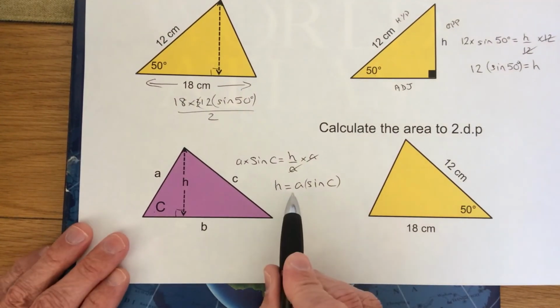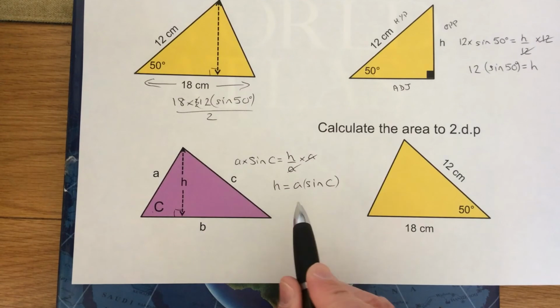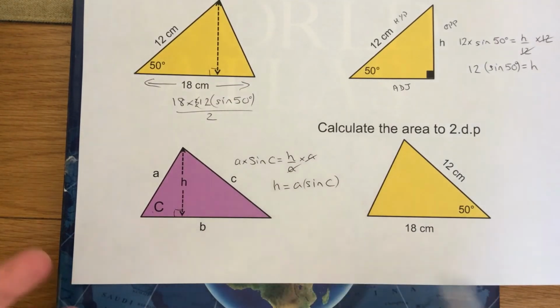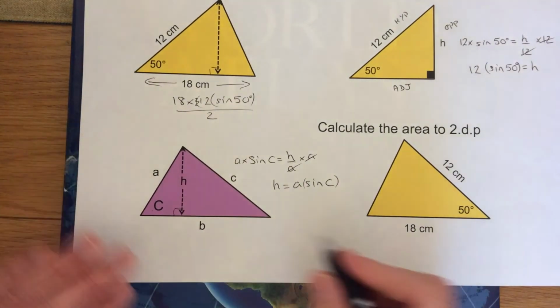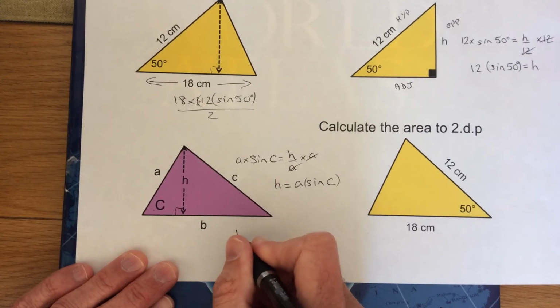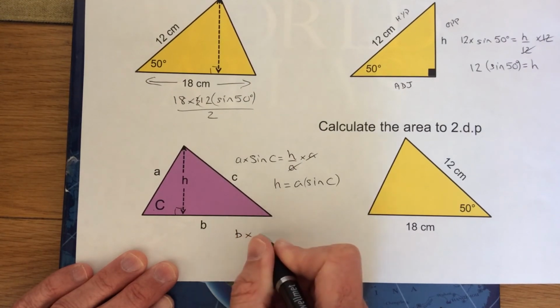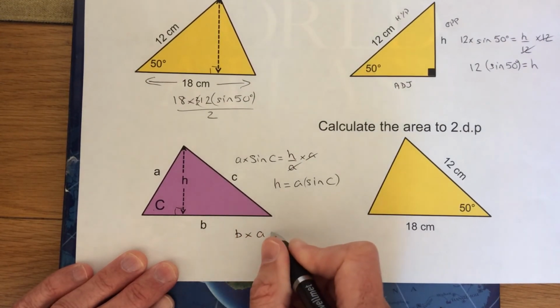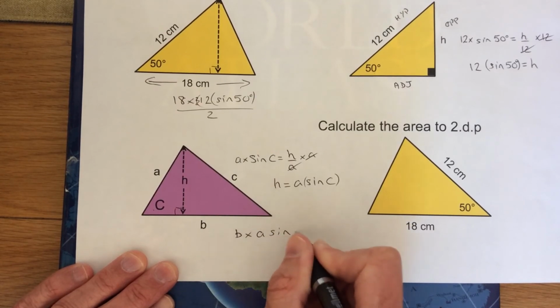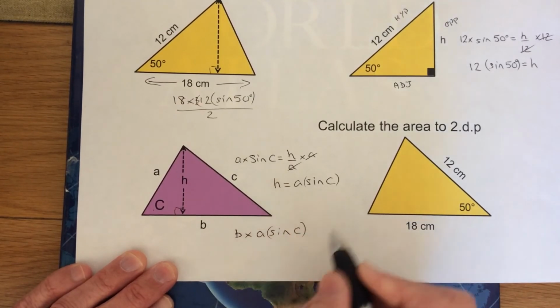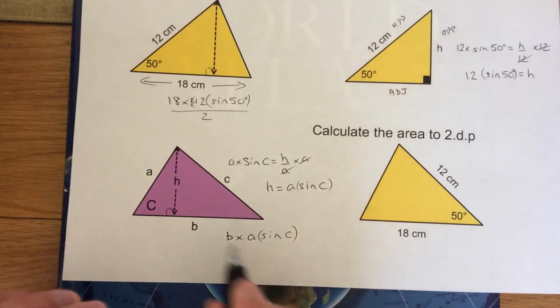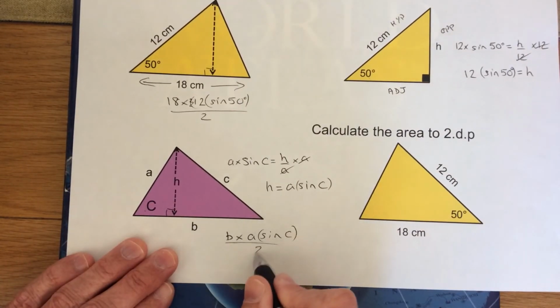Okay, that seems to be okay. So now I know my height. What do I do with the height? Well, I always times it by the base, don't I? If I'm working out the area. So base times A sine C, because that was my height. And of course, base times height divided by 2.